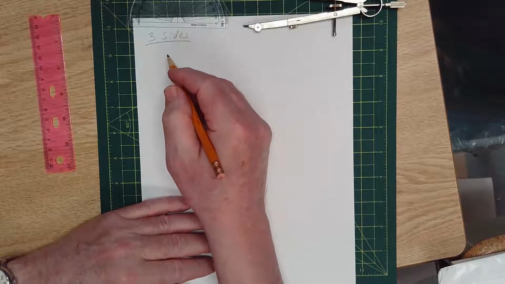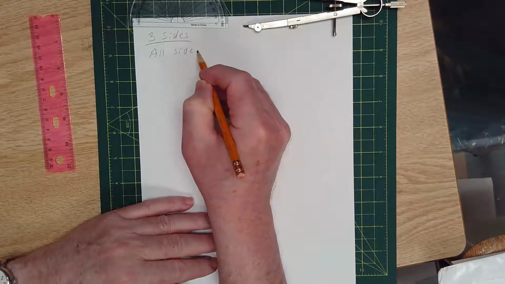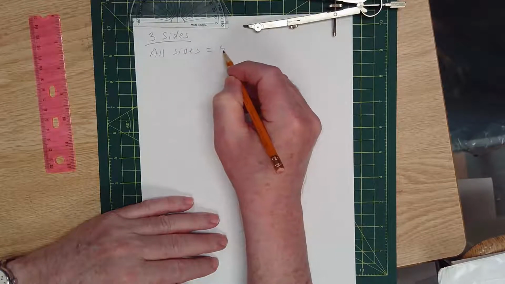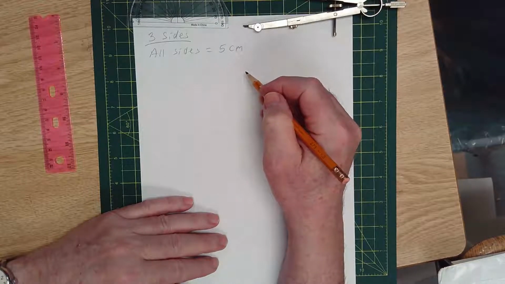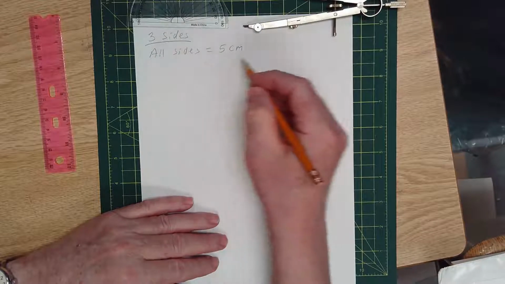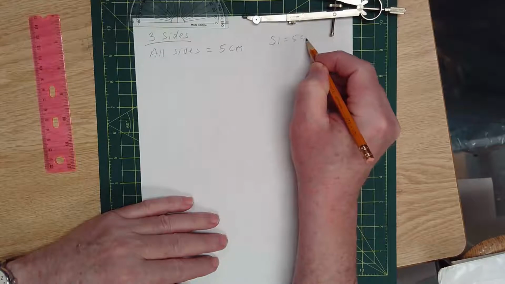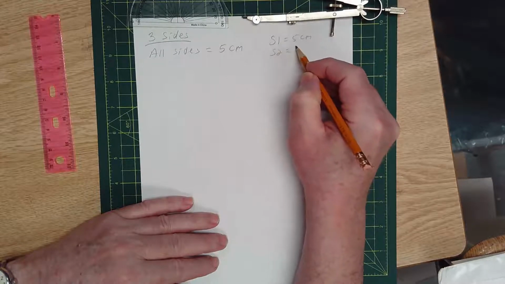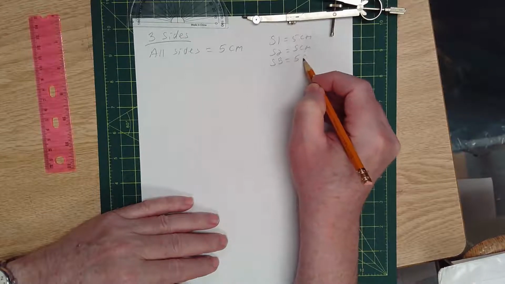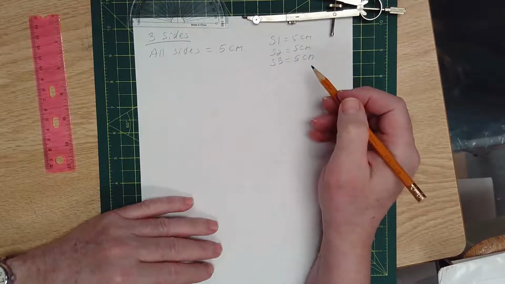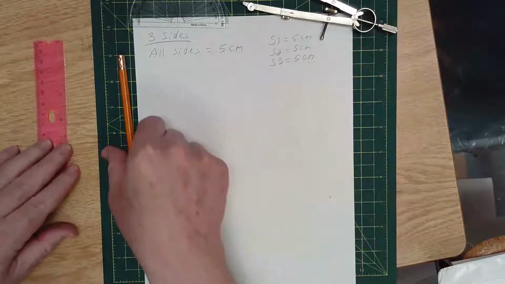So we'll pick three sides and make them equal. We'll say all sides equal 5 centimeters. Just in terms of using proper symbols, side 1 equals 5 centimeters, side 2 equals 5 centimeters, side 3 equals 5 centimeters. Those are our parameters. For this, we are only going to be using our compass and a ruler.